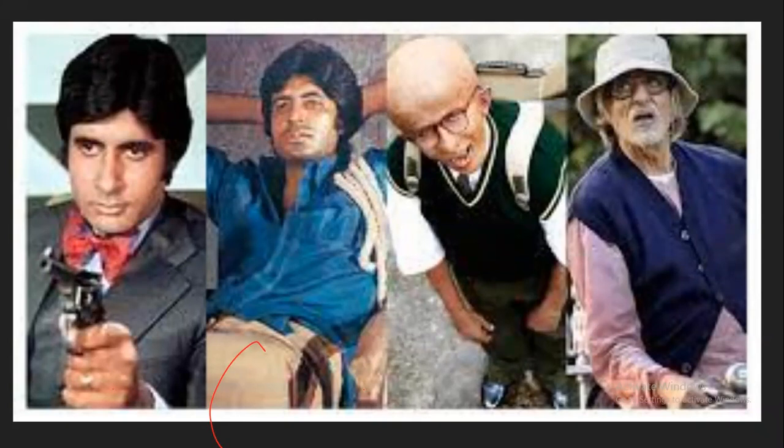In Paa, Amitabh Bachchan is like that. In this movie, Amitabh Bachchan is like that. In Sholay, Amitabh Bachchan is like that. In this movie, Amitabh Bachchan is like that. Once you know this is from that movie, immediately that character comes into your mind. You don't need to memorize that. Are you getting my point, friends? Is it clear so far? Any doubts?